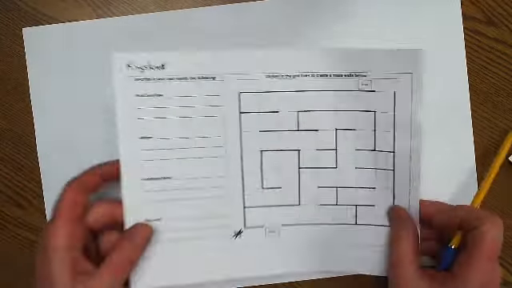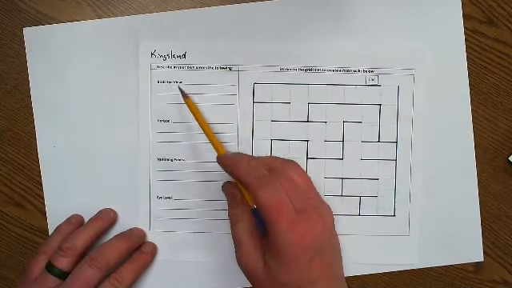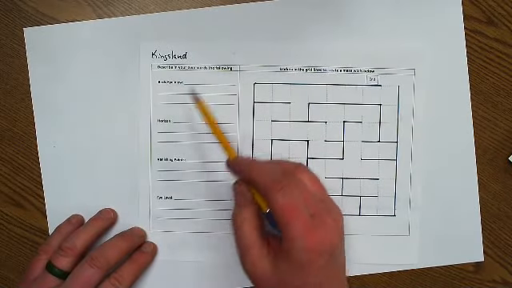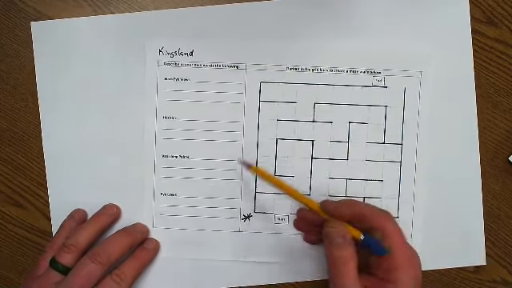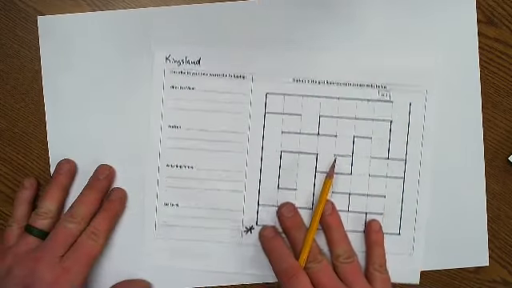And then you can define the vocabulary words on the back, which should be review for us. Bird's eye view, what that means to you in your own words. The horizon line, vanishing point, and eye level.